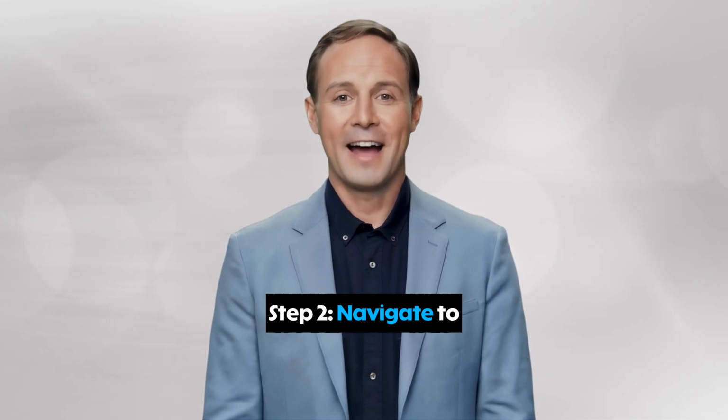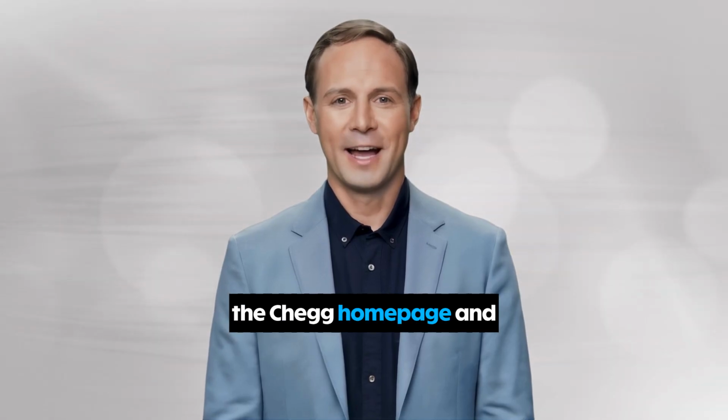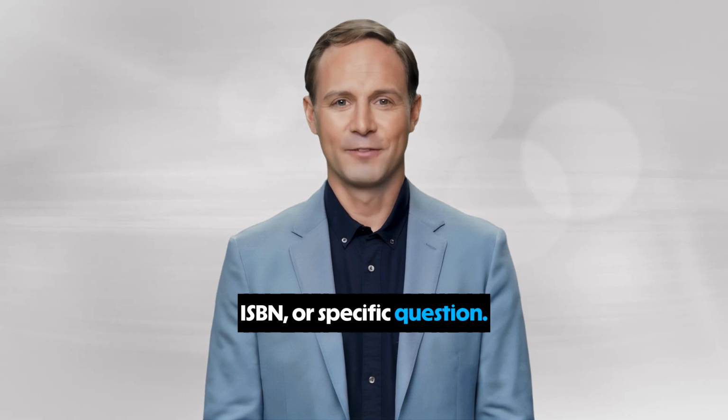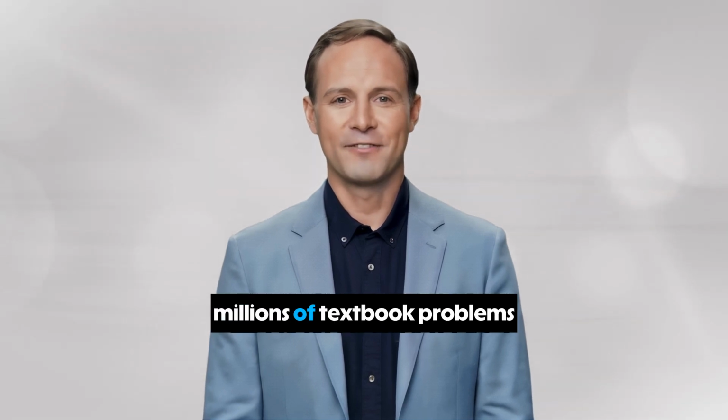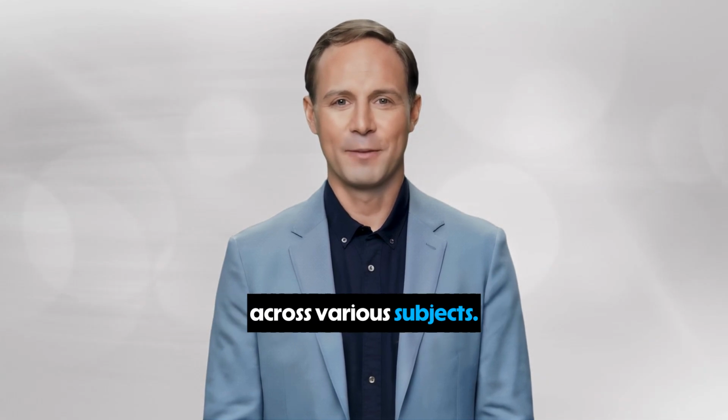Step 2. Navigate to the search bar on the Chegg homepage and enter your textbook title, ISBN, or specific question. Chegg has solutions for millions of textbook problems across various subjects.